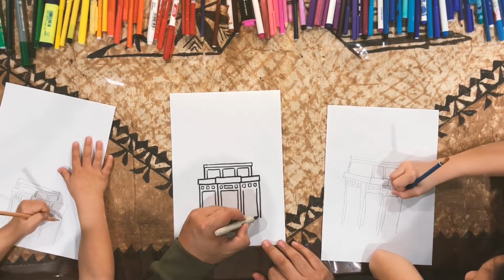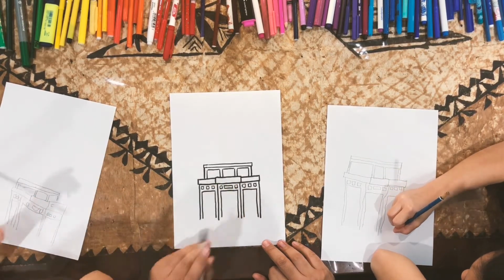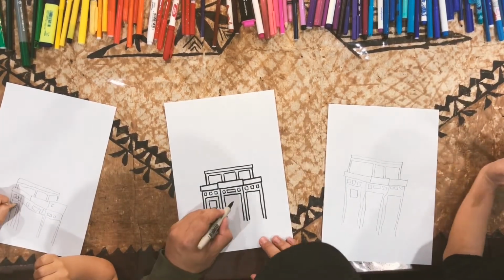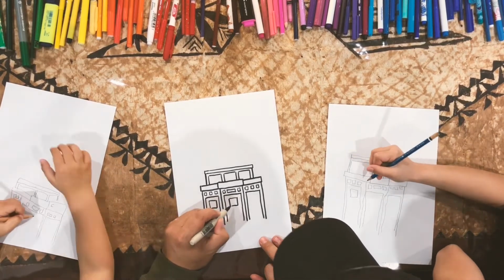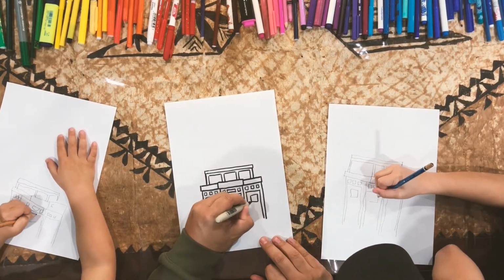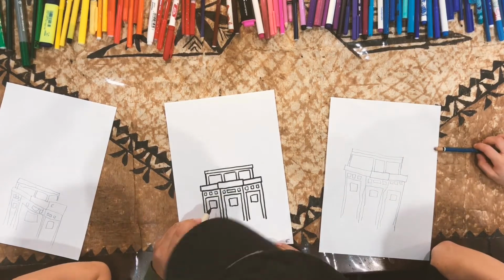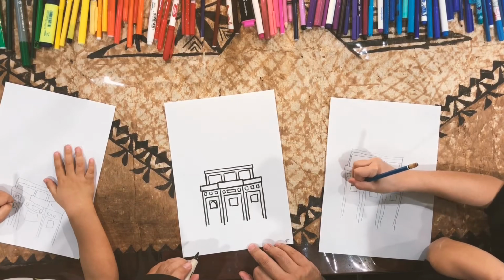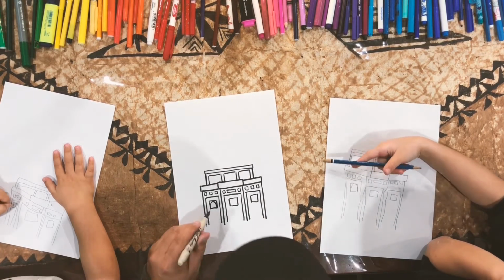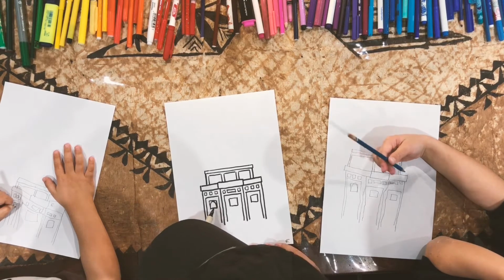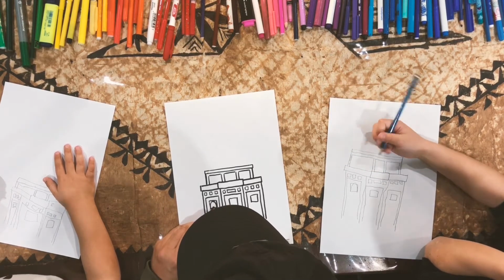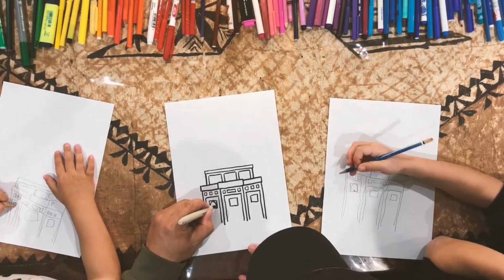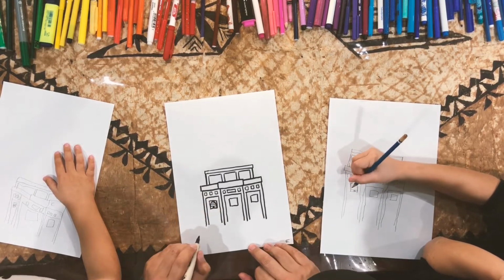There are 3 squares on the pulpit like this. Inside those squares is a beehive. Draw a curve on the top. A hole at the bottom. And lines going across.